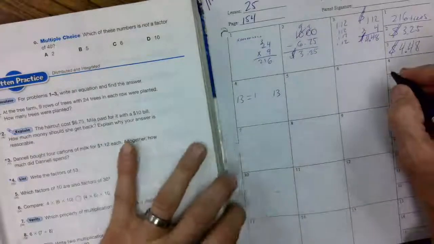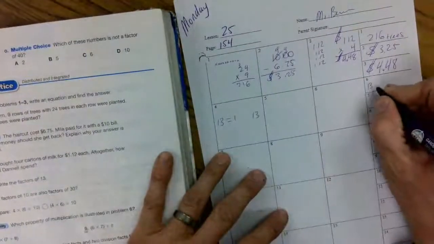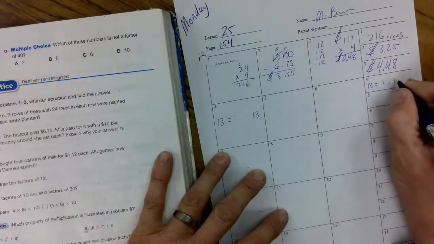Now, when you're writing your answer key, write it just how we did on the board in our assignment today. 13 equals 1 and 13.